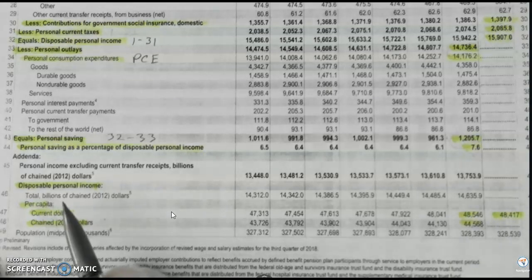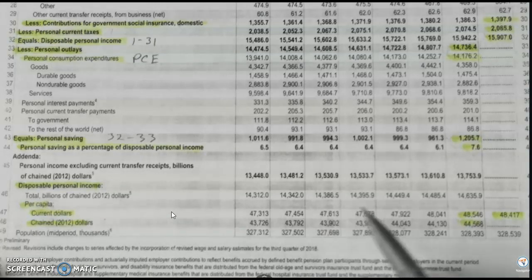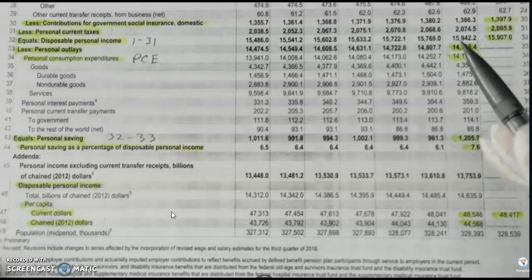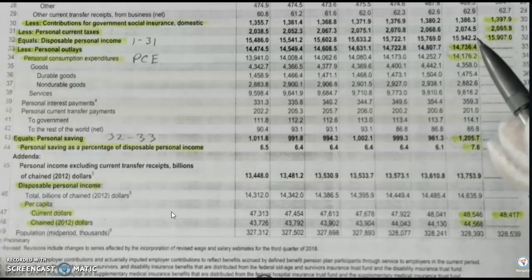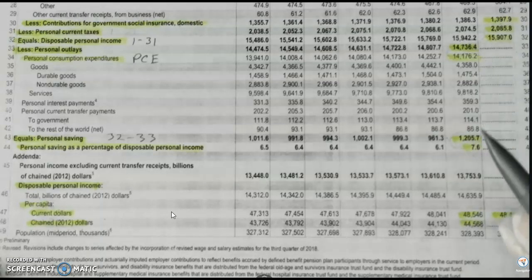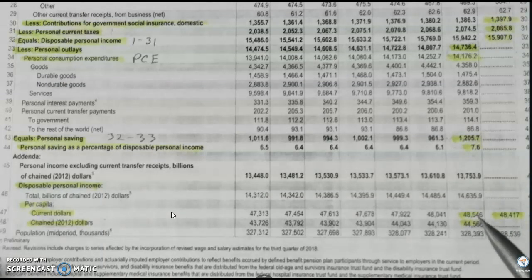All right, if we break it down per capita, then you can do this in current dollars or in, again, real chained dollars. Per capita in December 2018, we're at 48,546. That's nothing more than taking the total disposable income in that month, 15,942, and again, that's 15,942,000,000,000, dividing that by the population, and that gives you 48,546. Okay. If instead you take the chained disposable personal income of 14,635,000,000,000 and divide that by the population, then that would give you 44,568. And it does give you the population here, so if you wanted to do those calculations, you could.